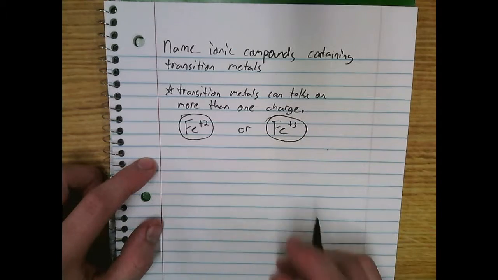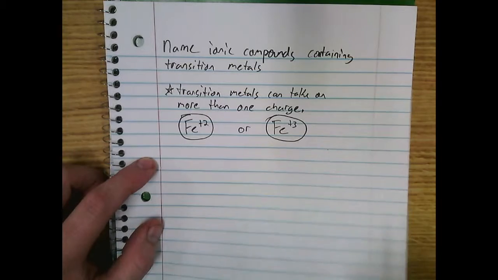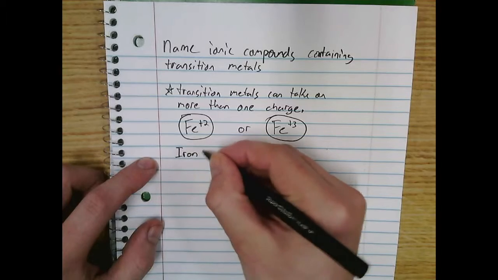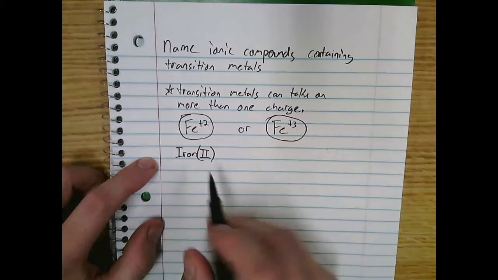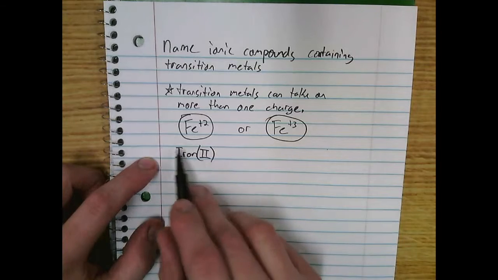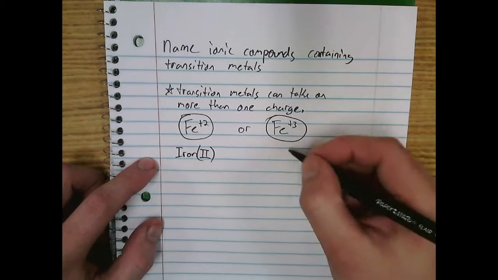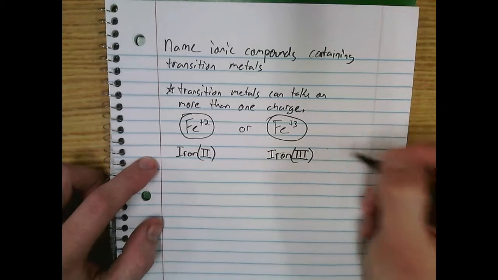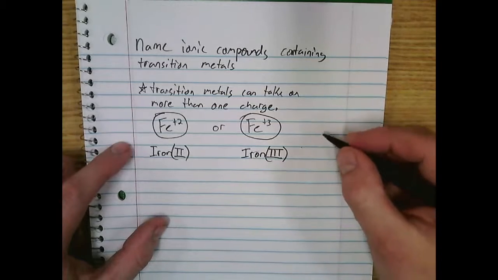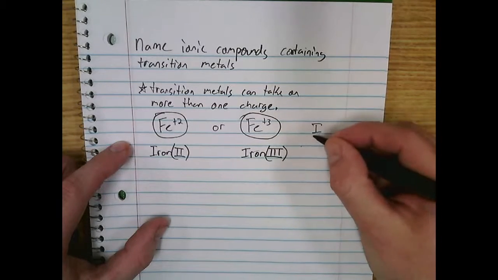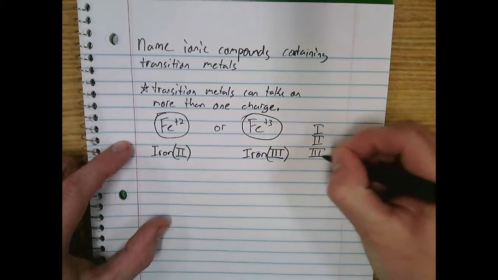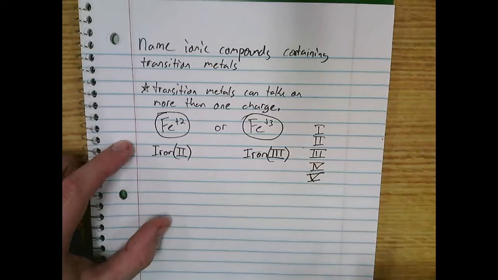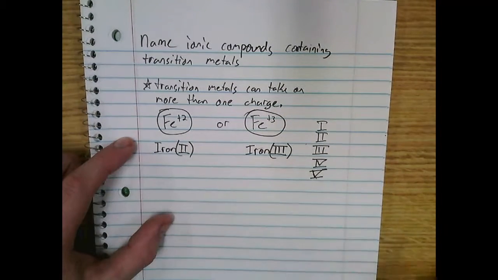The way we share that in a problem is using Roman numerals. So I'll say something like iron 2. This does not mean I have 2 irons. It does mean this iron here has a +2 charge. This would be iron 3. So we don't need to know very many Roman numerals, but if you don't know them, it goes 1, 2, 3, 4, 5, and that's as many as we have to worry about. Okay, so we got iron 2, we got iron 3.